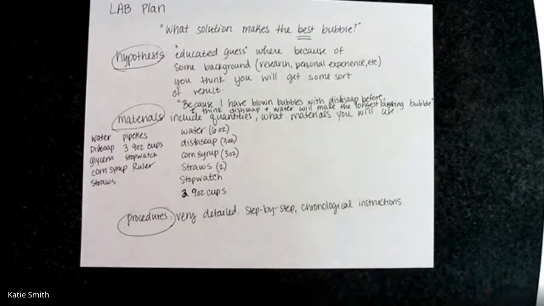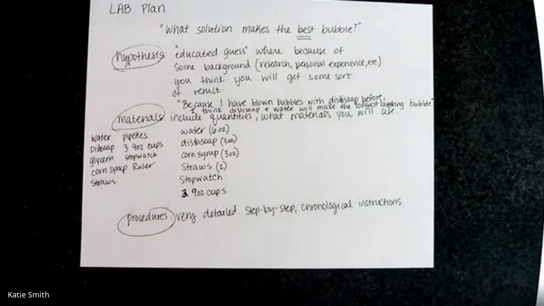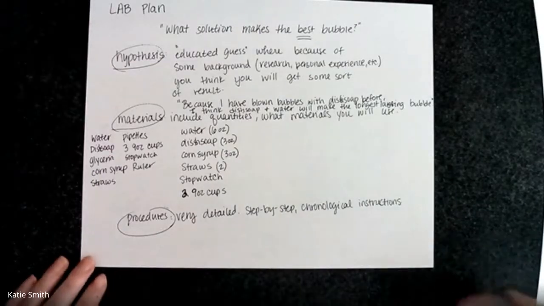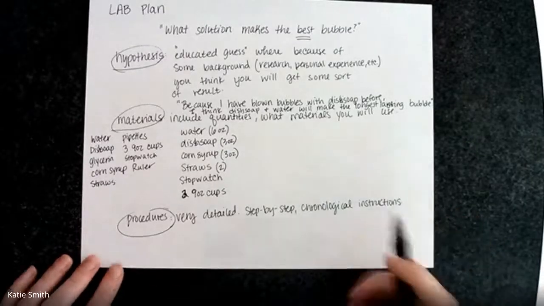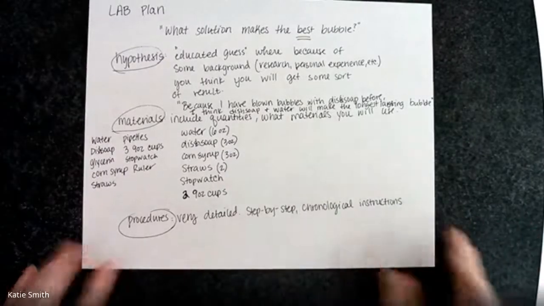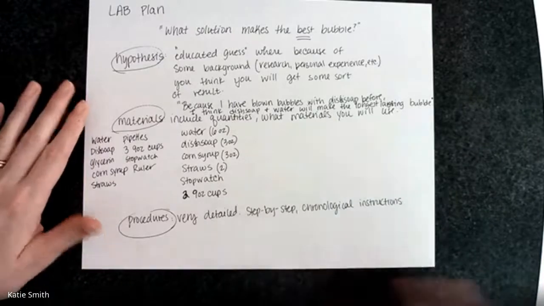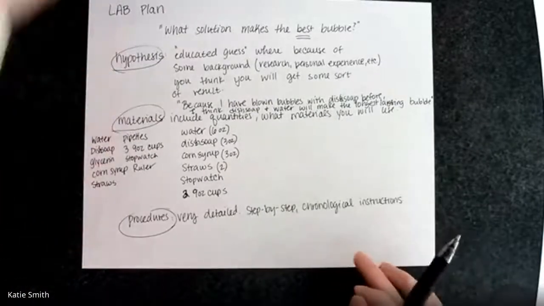Add 3 ounces of water in cup 2. Add 3 ounces of corn syrup in cup 2. Set cup 2 off to the side. Take 1 straw. I'm talking very, very, very clear on what you want to happen. And that's that on procedures. Again, I'm not going to write all of these out, but you get the gist. You would want somebody to repeat your exact process.